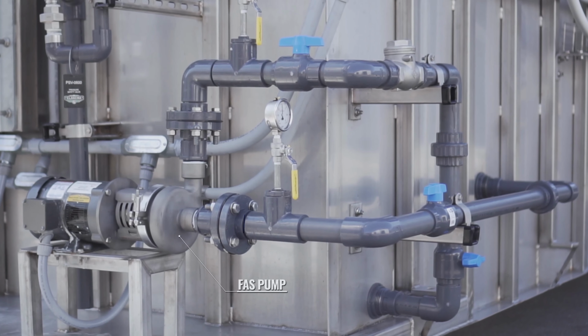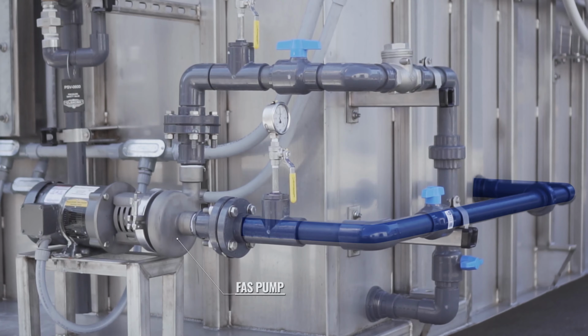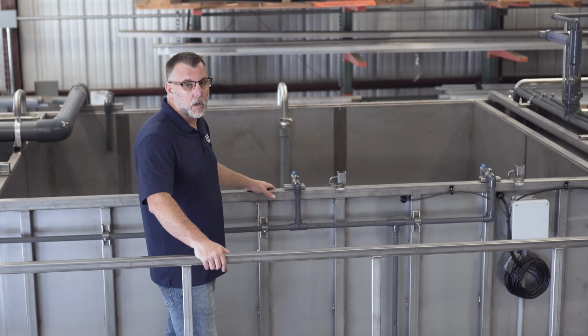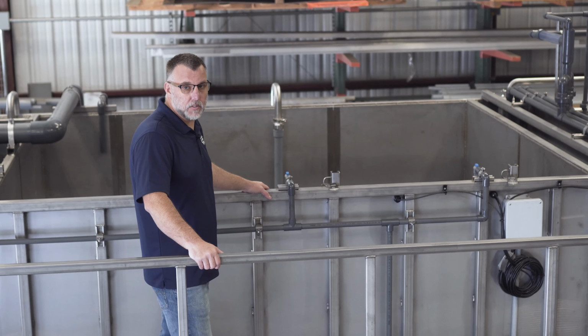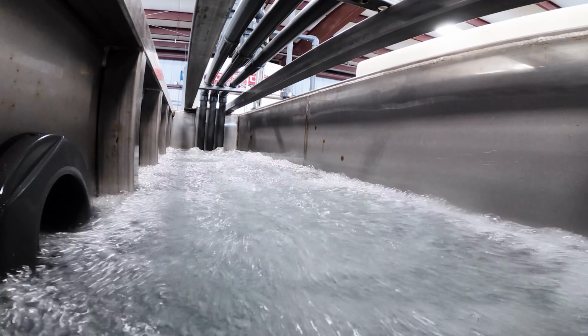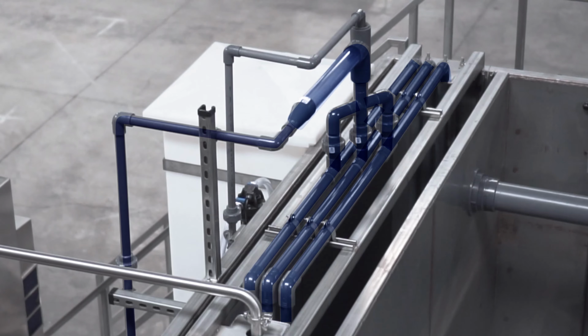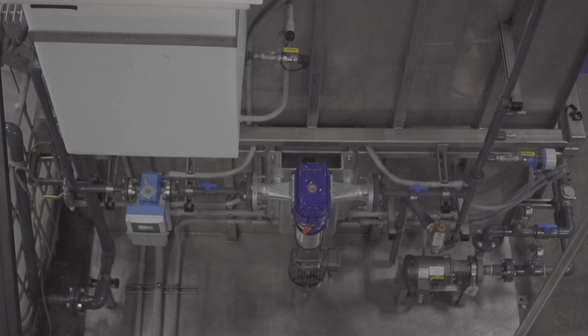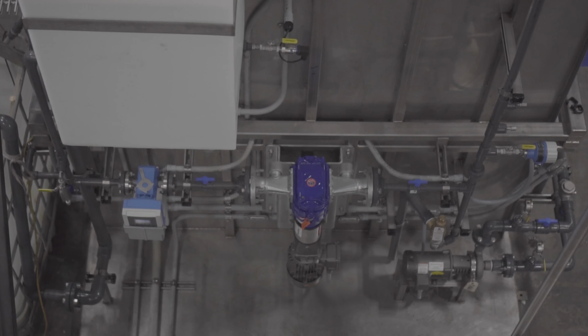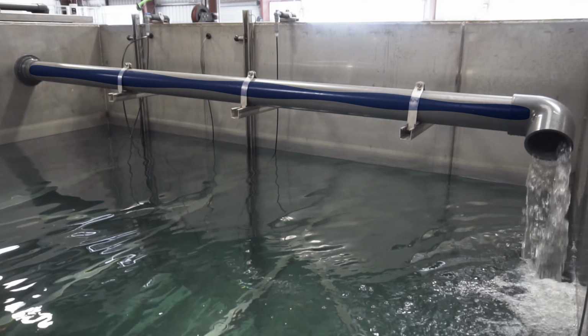A forward activated sludge pump transfers activated sludge to the membrane chamber where there is a dedicated membrane cassette. The membrane cassette is also being aerated. Permeate is drawn through the membrane unit and discharged into an effluent clear well. Return activated sludge flows back into the aeration process.